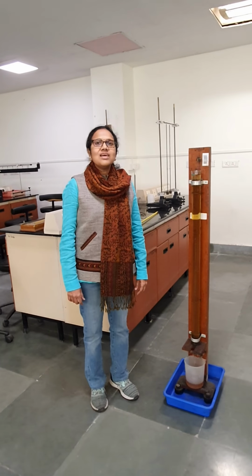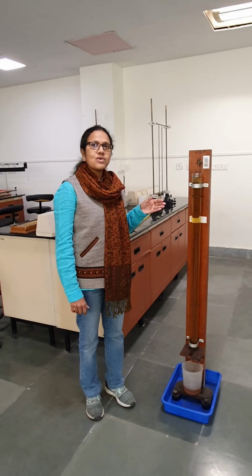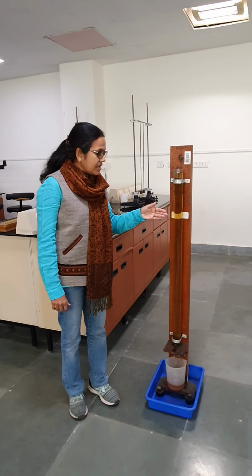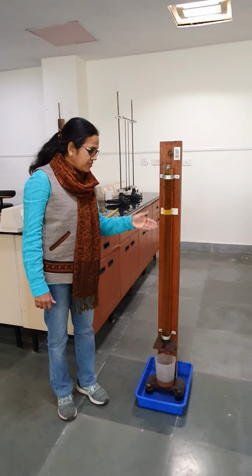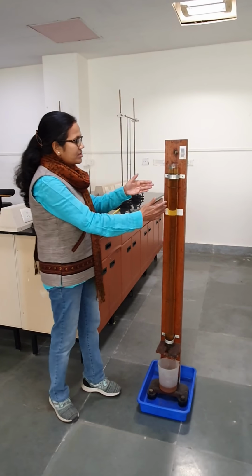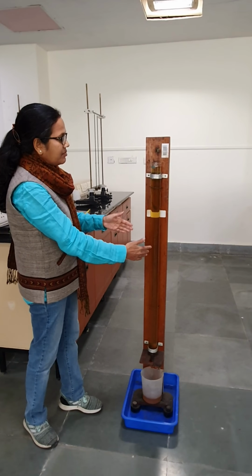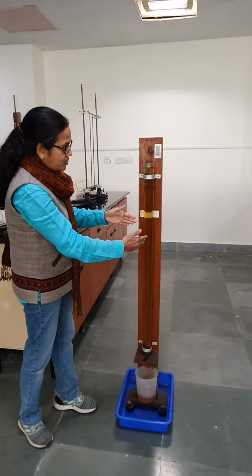Hello everyone. Today I will demonstrate how we determine the coefficient of viscosity of a given liquid using a falling ball viscometer in our physics lab. So you could see the experimental setup. This is the experimental setup and this is the falling ball viscometer.